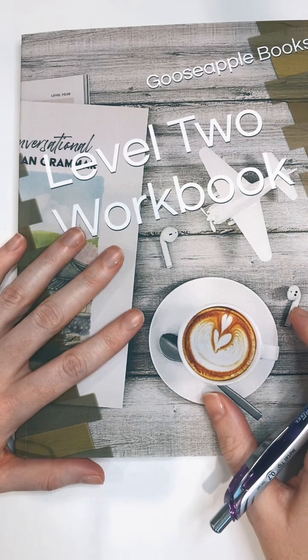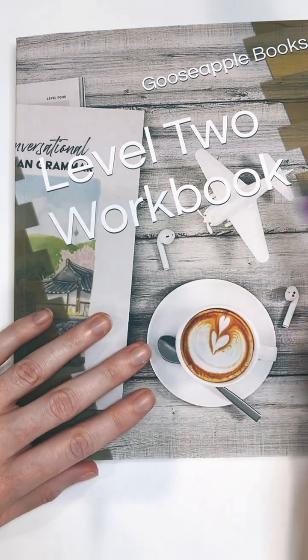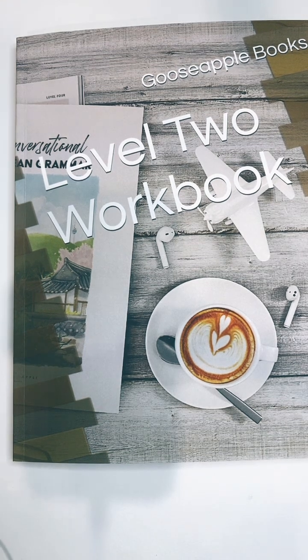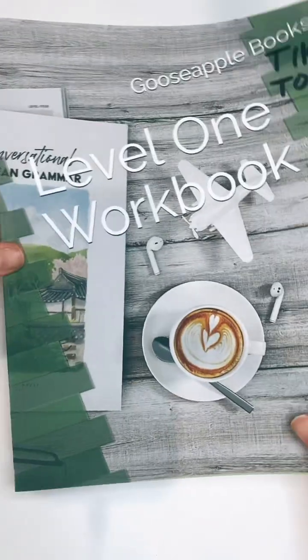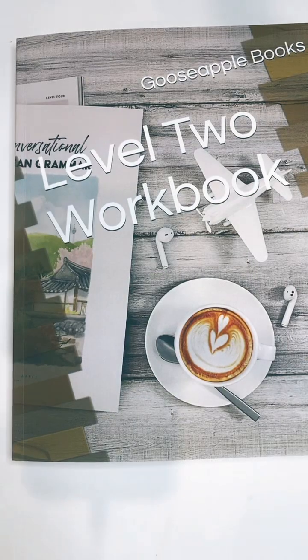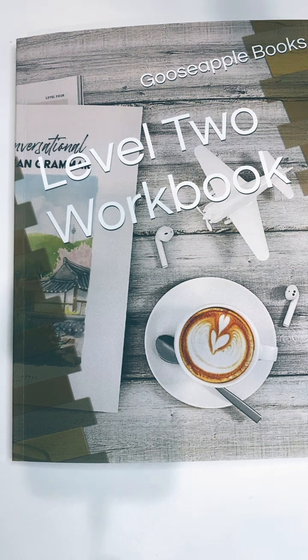Yeah, this is the book cover. People were asking what it's called. It's called the Level 2 Workbook. It is part of a series. This is Level 2. We also have a Level 1 book that I go through on Mondays. We have a Level 3 book, and we also are coming out with a Level 4 book very soon, within the next couple of weeks.